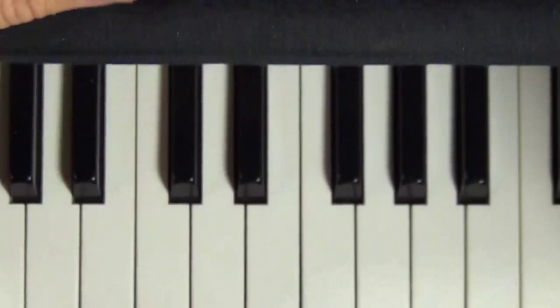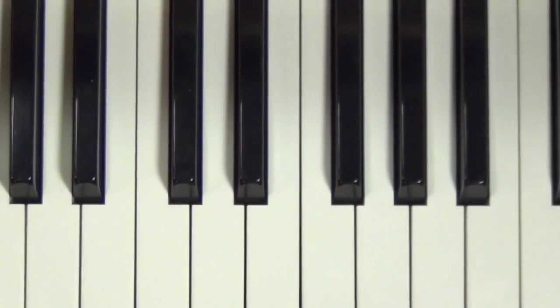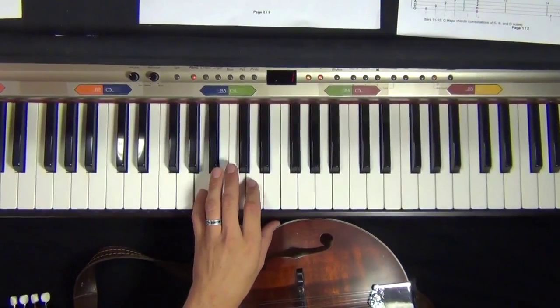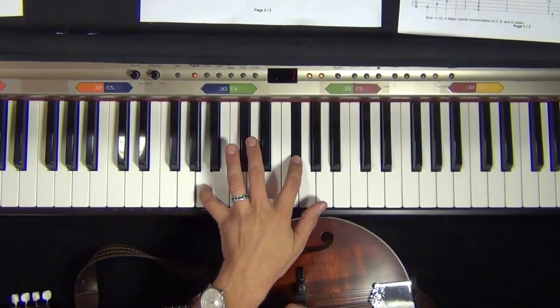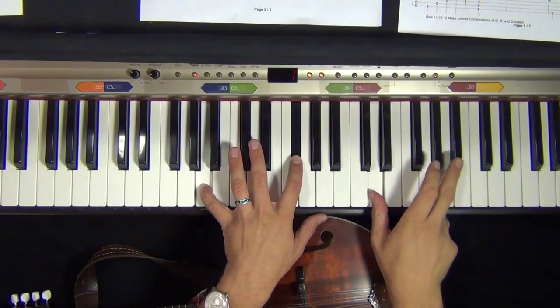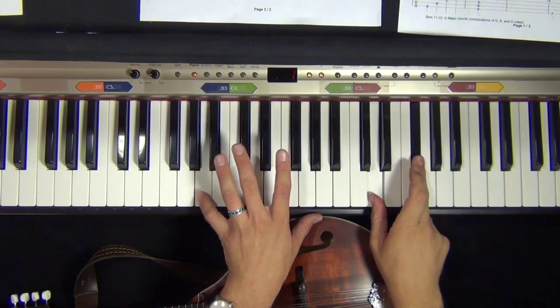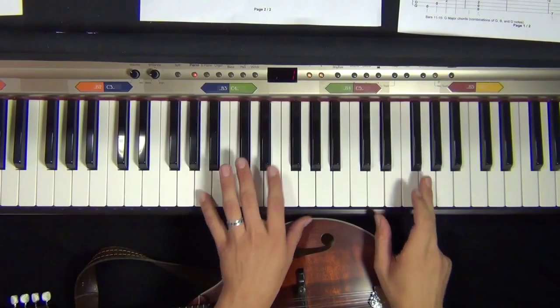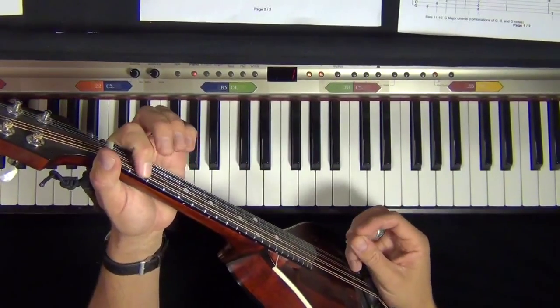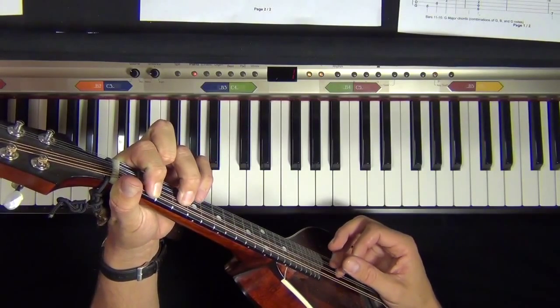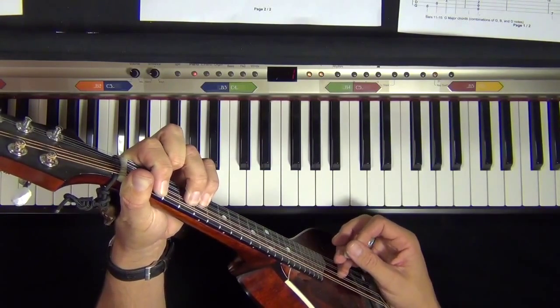So on the piano, that would look like this: A3, F sharp 4, D5, F sharp 5. And on the mandolin, we would go 2nd fret, 4th fret, 5th fret, 2nd fret.